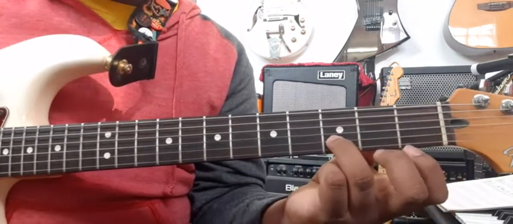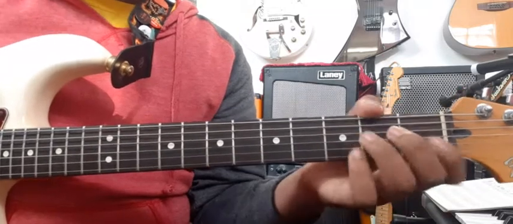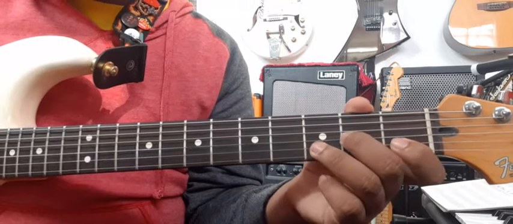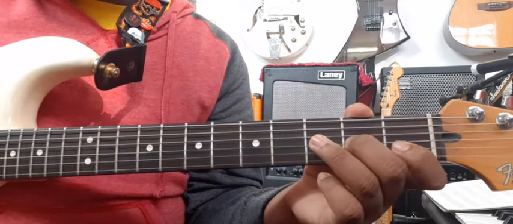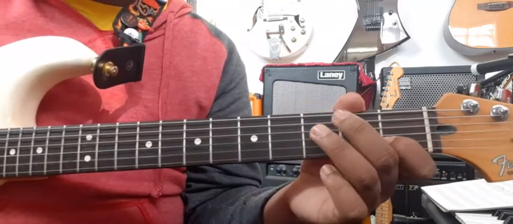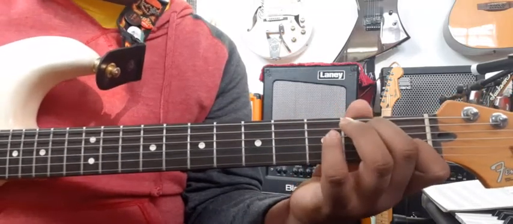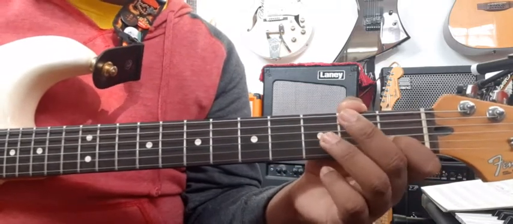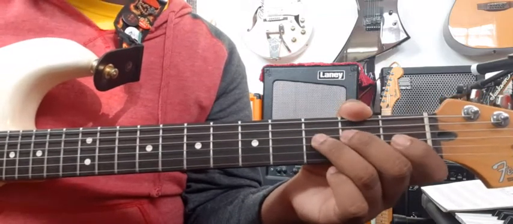So third fret of the B string, first fret of the B string, second fret of the G string. So we go 1 and 2 and 3 and 4 and 1 and 2 and 3 and 4 and there we go. And then the next bar is exactly the same. So we have 1 and 2 and 3 and 4 and 1 and 2, 3 and 4 and, right? The next bar is also the same.